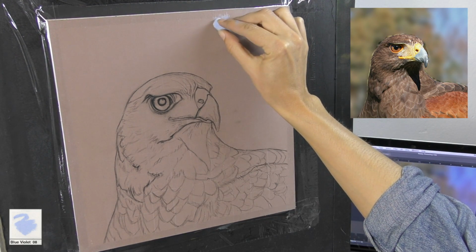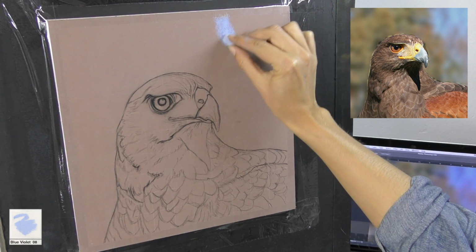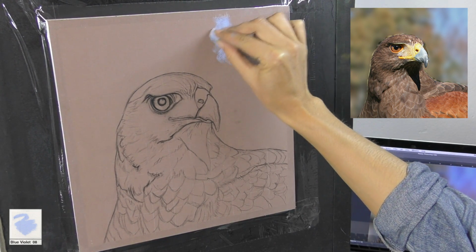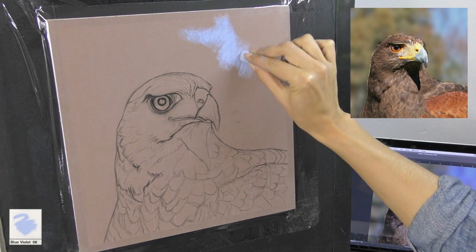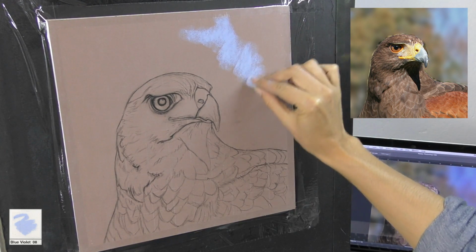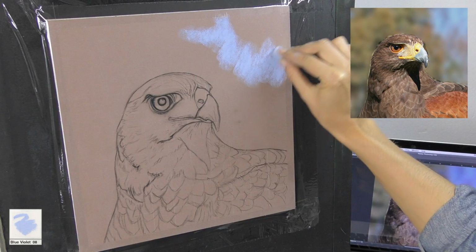I'm using brown pastel matte. And I begin firstly with my lovely sky blue, just to block in the main shape that the trees will make behind the bird.